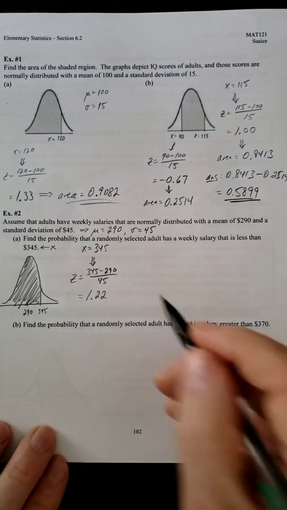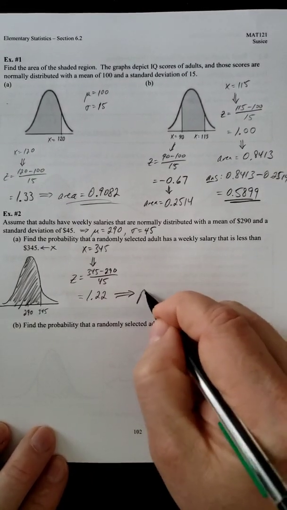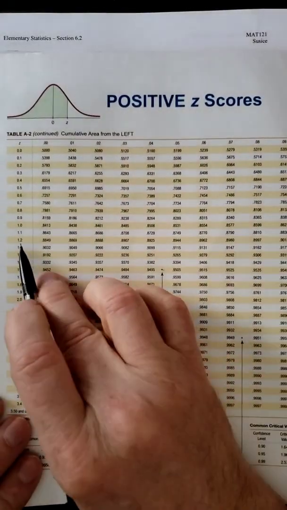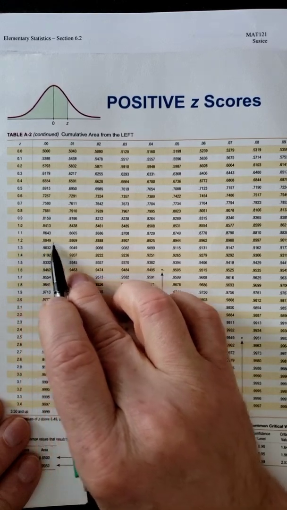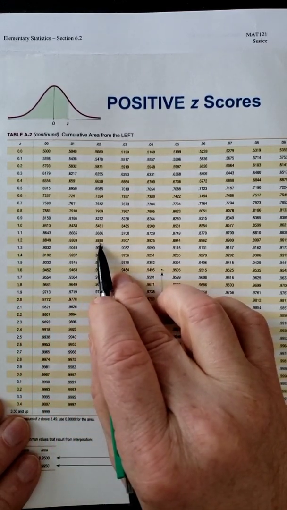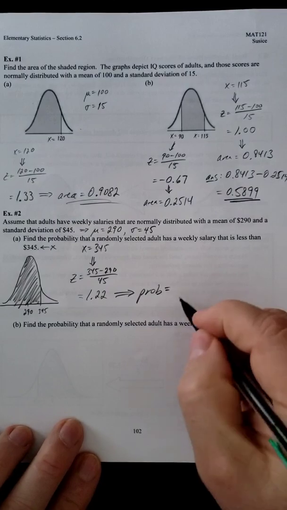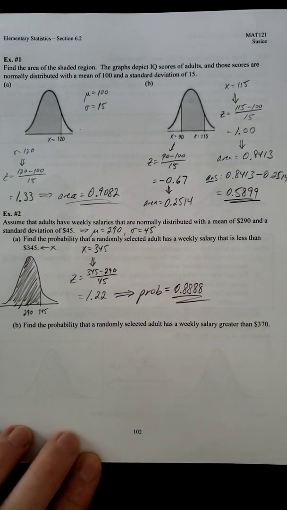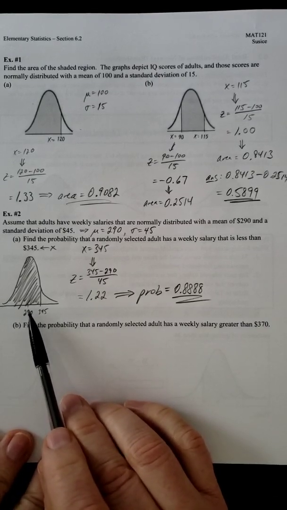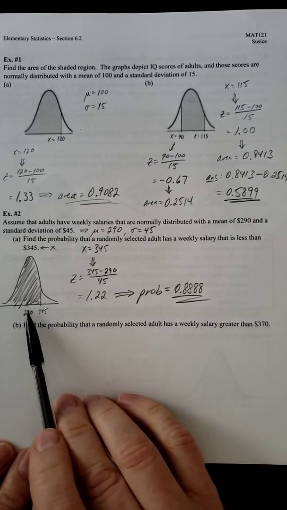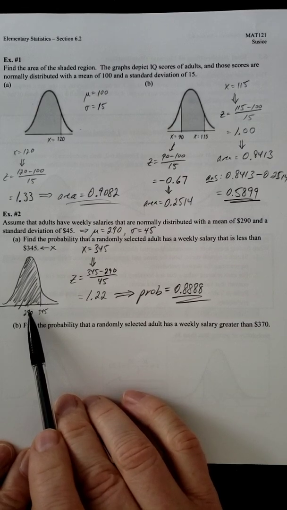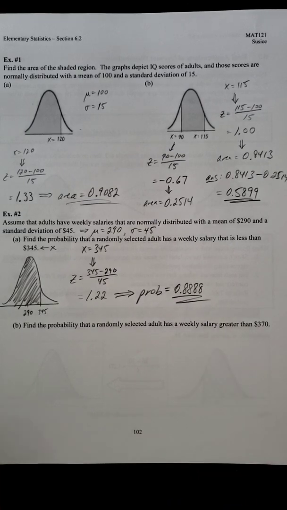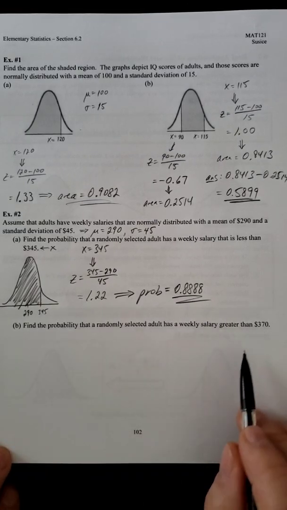And now we can go to our table. So the probability should equal 1.2 and 2. So 0.8888. And that one's done because it's shaded to the left. And based on our picture, we can see that it has to be more than half of the bell. So 0.8888 is probably correct. It's got to be correct. We're perfect, right?